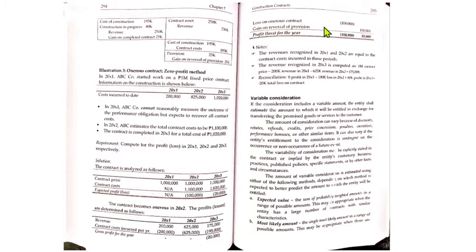So this is just a continuation. The loss on onerous contract is 100,000 for 20X2, and then for 20X3, since that is the accomplishment of the construction contract, the provision will be reversed. So this is again on reversal of provision. So 80,000 for the year 20X3. So what's the answer for the profit and loss? So for the year 20X1, wala, 0. For 20X2, the loss is 100,000. And for 20X3, the profit is 80,000.